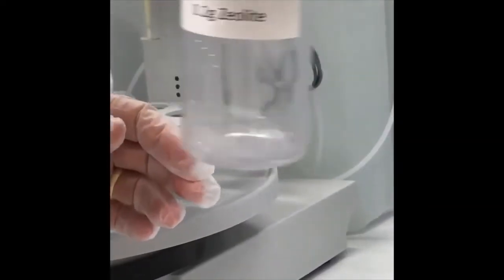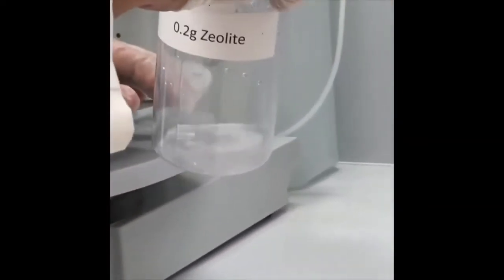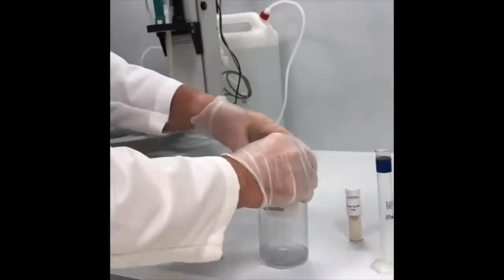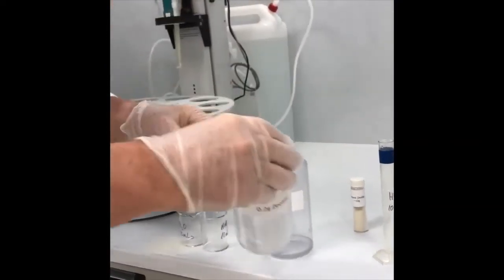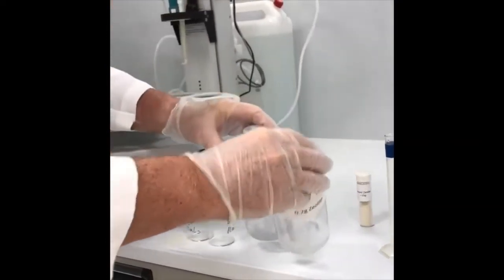Now here we'll do a little bit of a close-up comparison. Comparing the order of additions as you want to do it: water, acid, strong acid, and then HF.